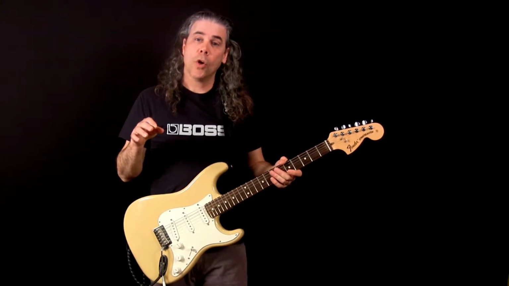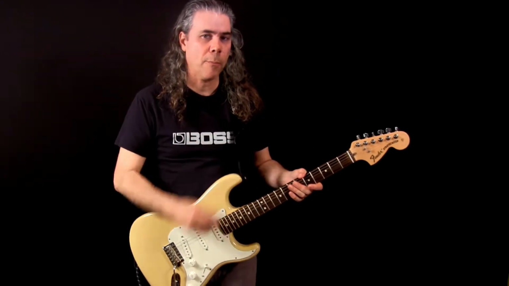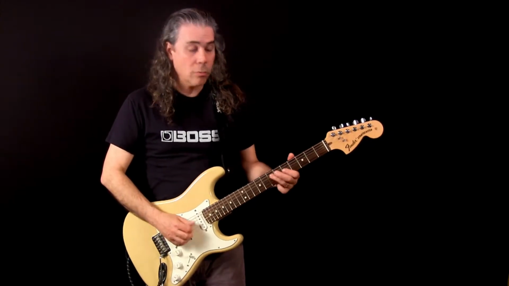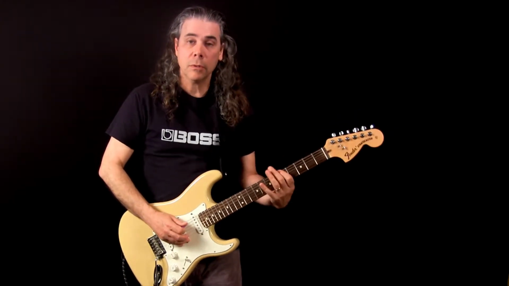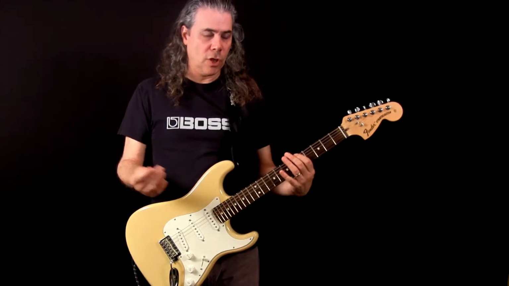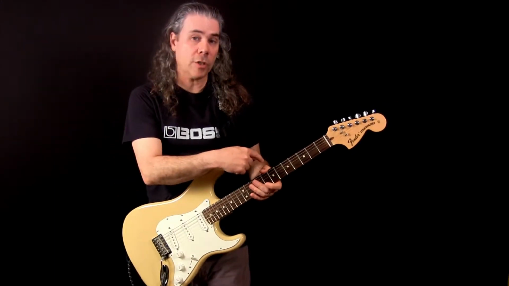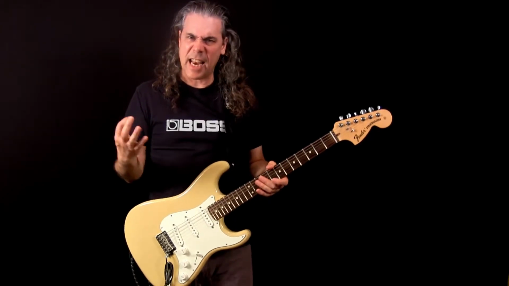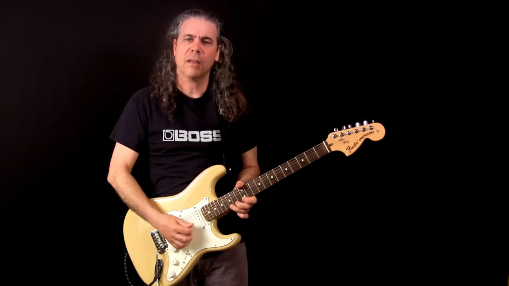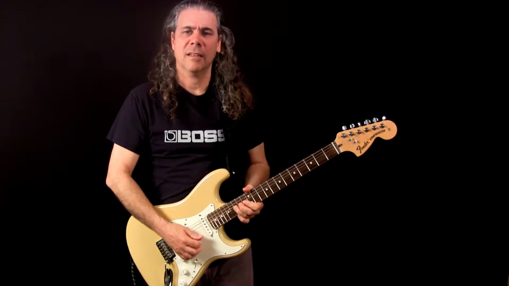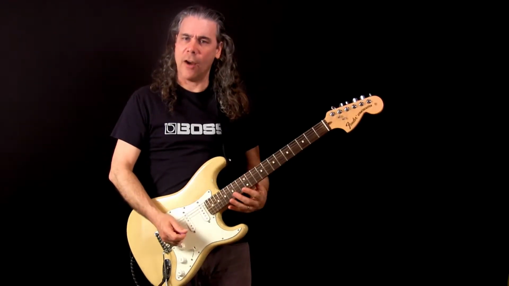I also will change my approach on the fretboard. So I might start down low. Right? But then as I work through the solo, I might wind my way from the lower register to the middle register, and then at the end I might target all the way up in the higher register.